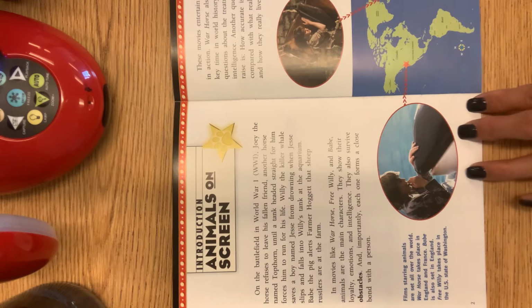In movies like War Horse, Free Willy, and Babe, animals are the main characters. They show their loyalty, emotions, and intelligence. They also survive obstacles. And, importantly, each one forms a close bond with a person.